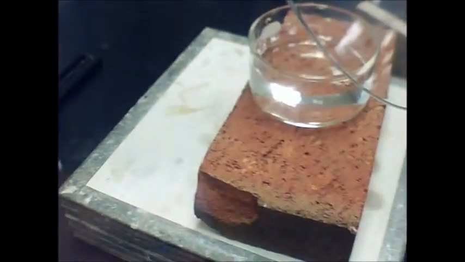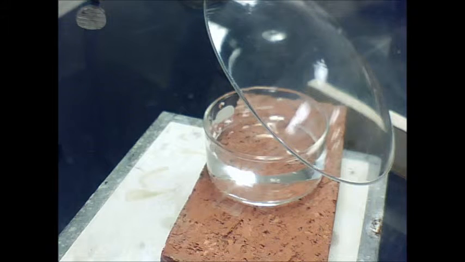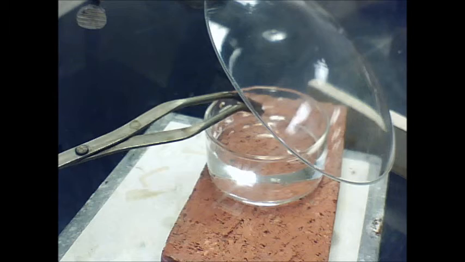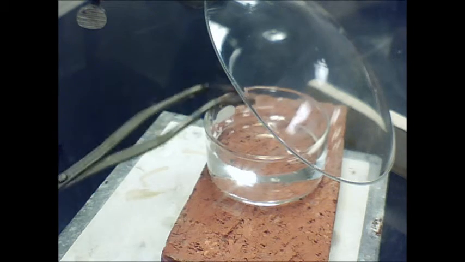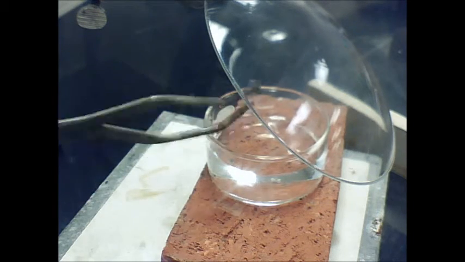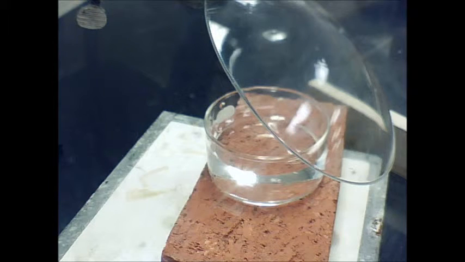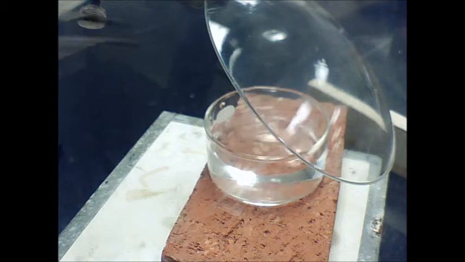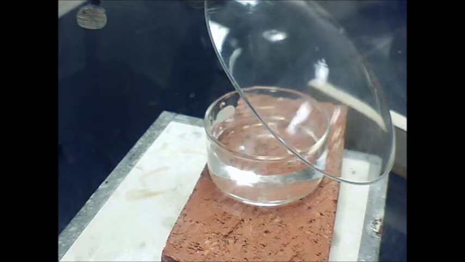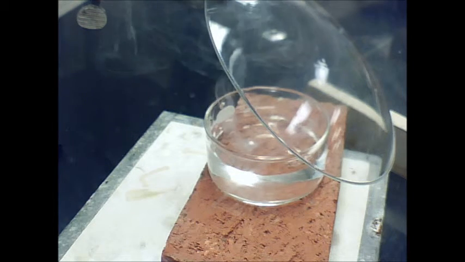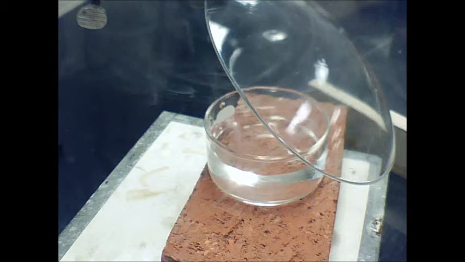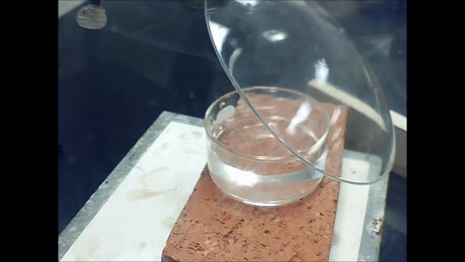All right, so if we take this sodium and we simply react it with water, we're just going to put it in water. I can't get it to let go. So it's stuck kind of to the tweezers. There we go. Reacts quite violently. And that's just a tiny little piece of it. That's sodium, just sodium metal.